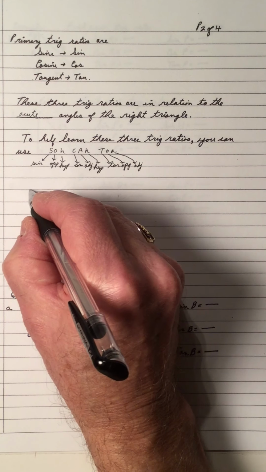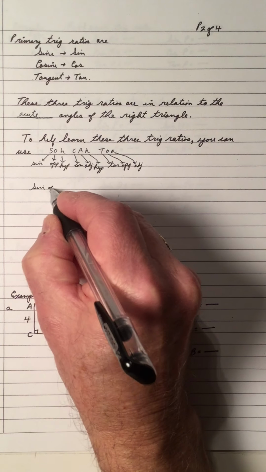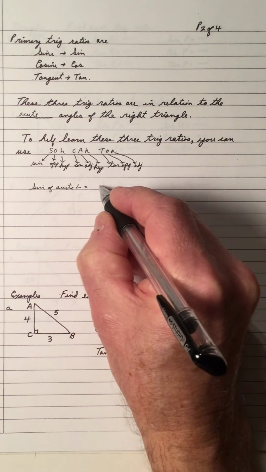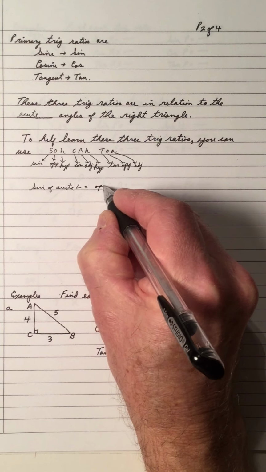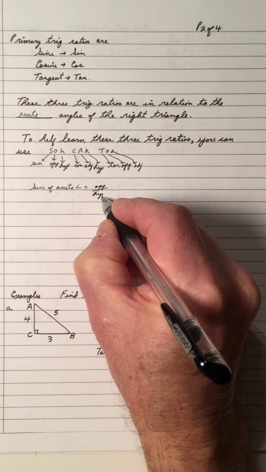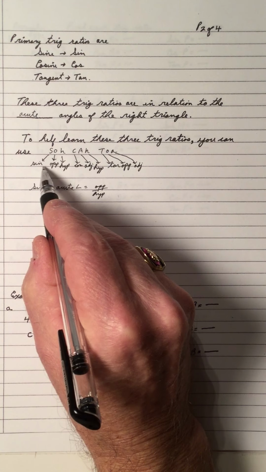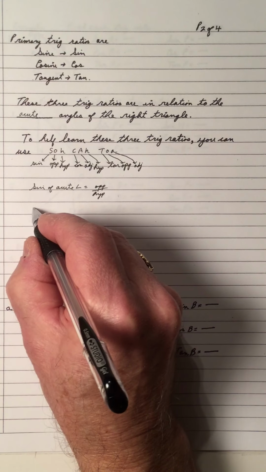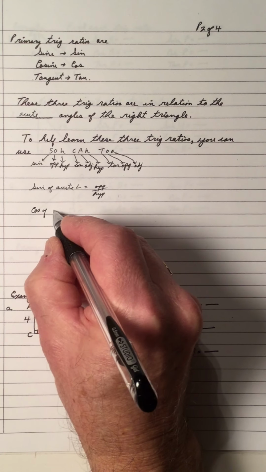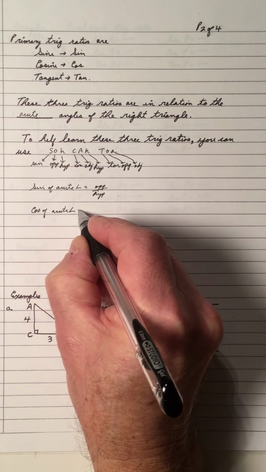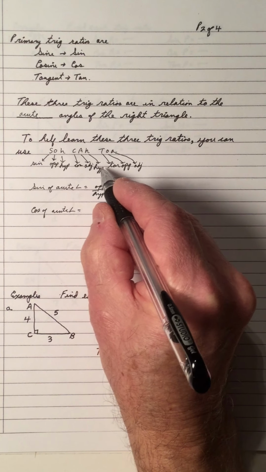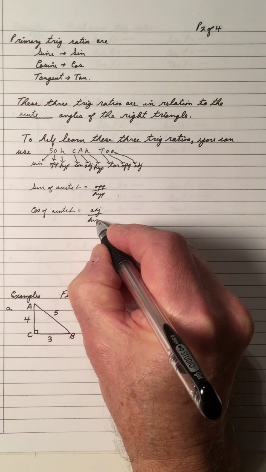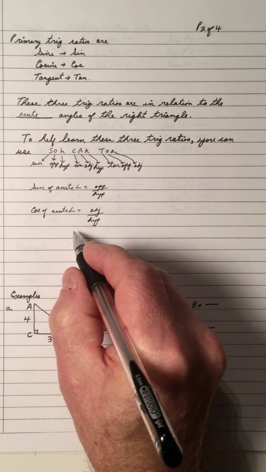So what happens? The sine of an acute angle, notice I'm talking about the acute angle, not the right angle. The sine of the acute angle is the opposite side over the hypotenuse. Sine is opposite over hypotenuse. And the cos of an acute angle, I stress the acute angle, cos is the adjacent side over the hypotenuse. The adjacent over the hypotenuse in a right triangle.